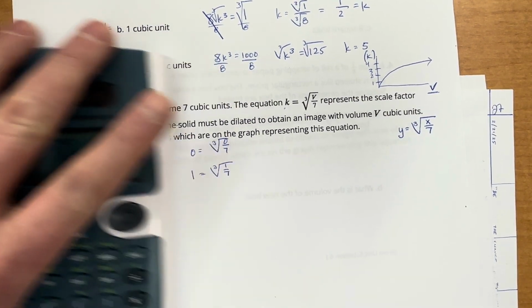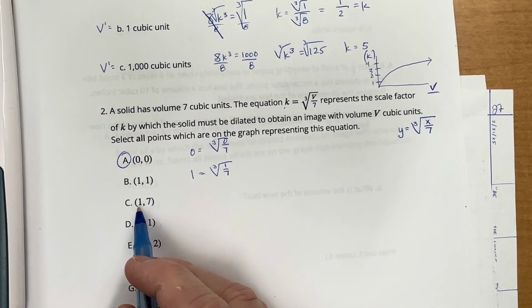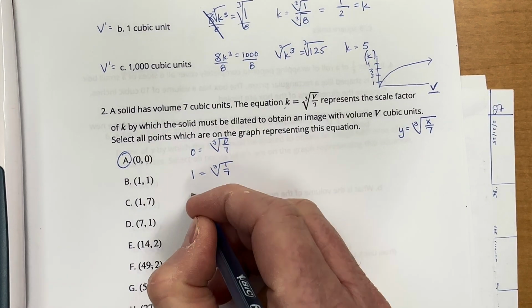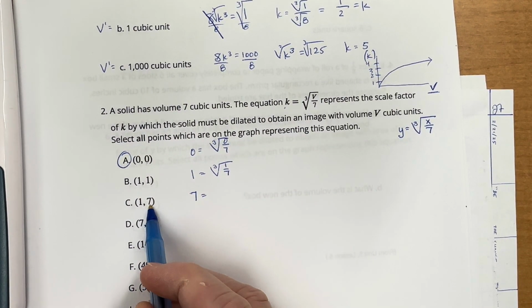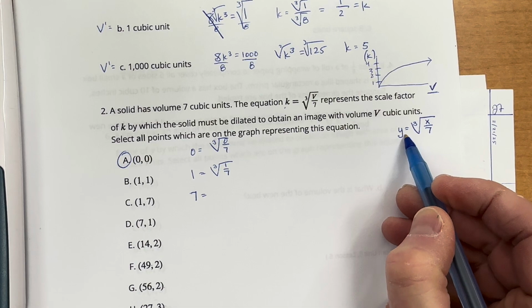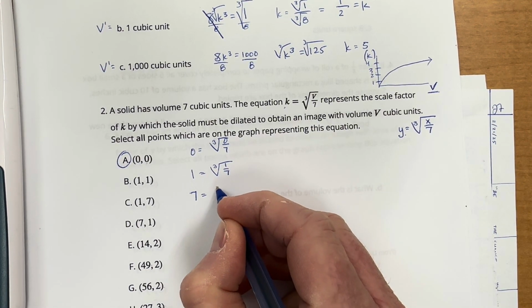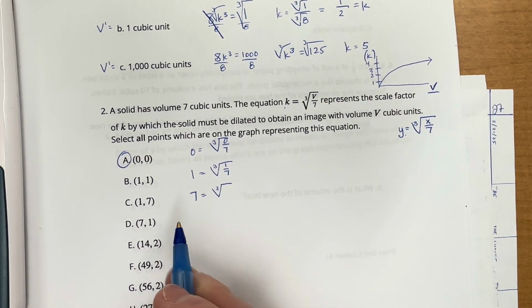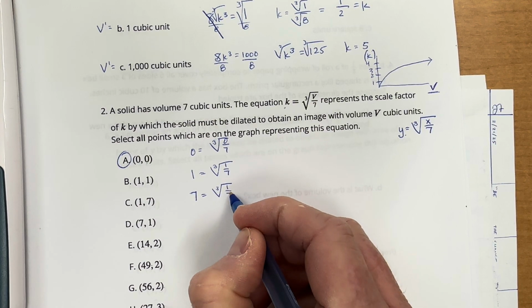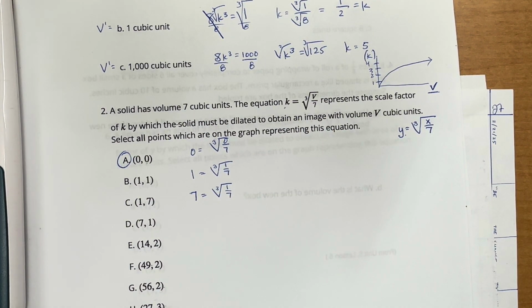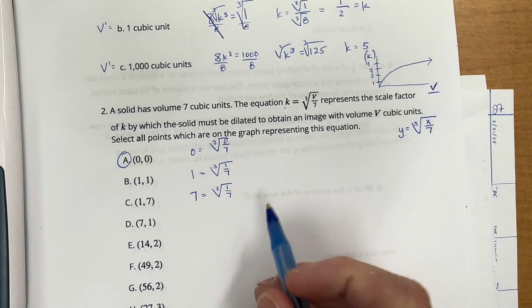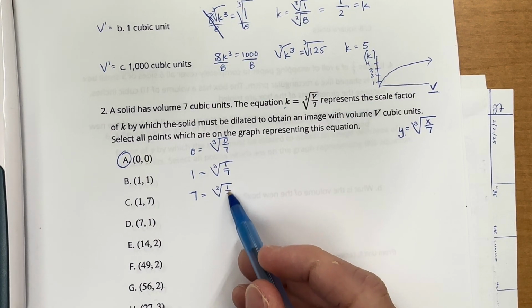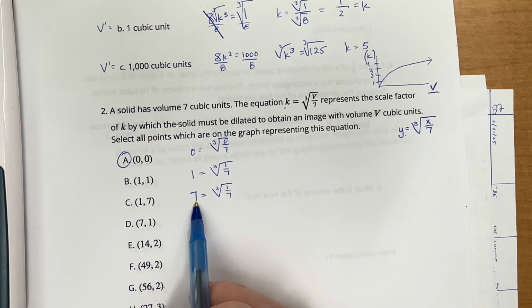And no, it doesn't equal that. Okay, now let's plug in 7 for y, because this is the y-coordinate, and this is our equation right here. So does 7 equal the cube root of 1/7? No, no way. The cube root of 1/7 is going to be tiny. It's not going to equal 7.